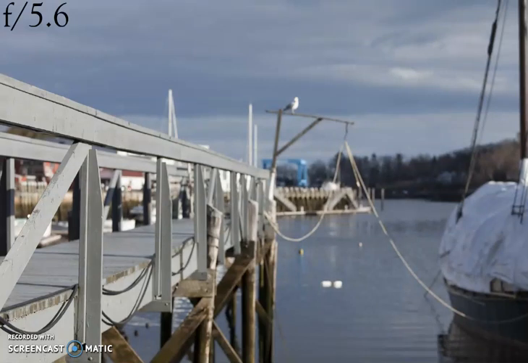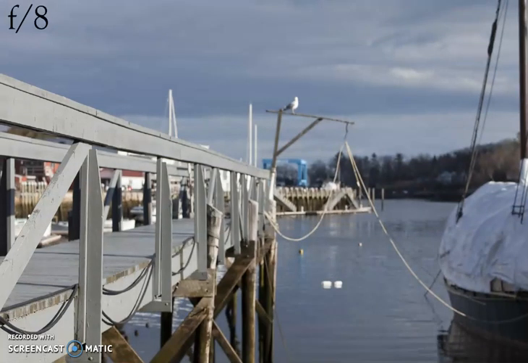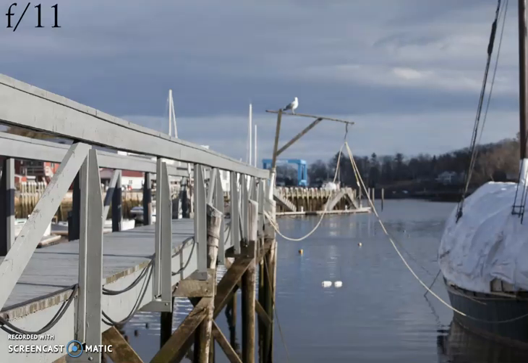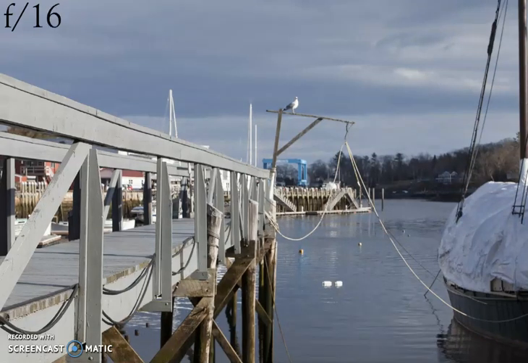f5.6, we got probably half the dock in focus. f8, 3/4 of the dock in focus. f11, I would say that we got the whole dock in focus, the boat on the right's in focus, and I would say that that seagull is getting pretty close to in focus as well.